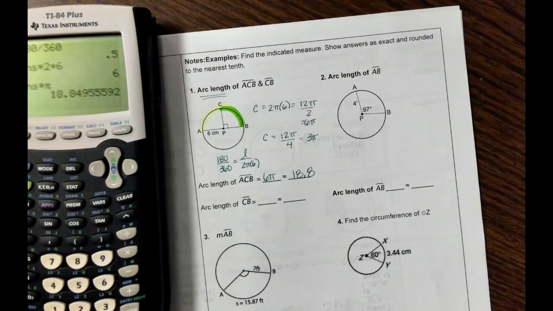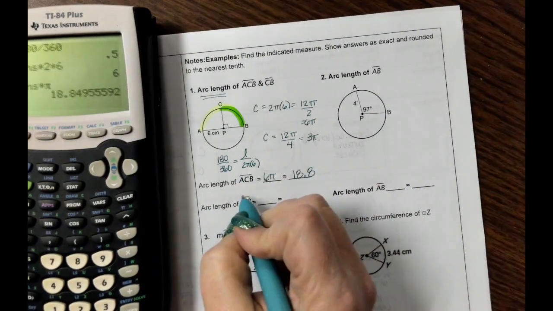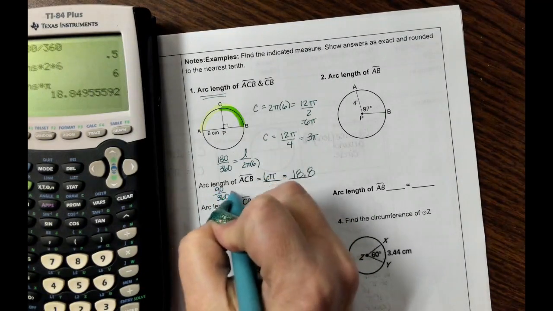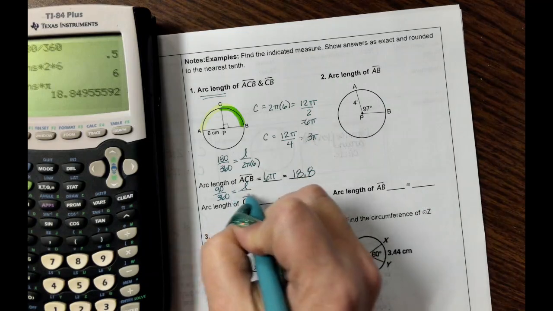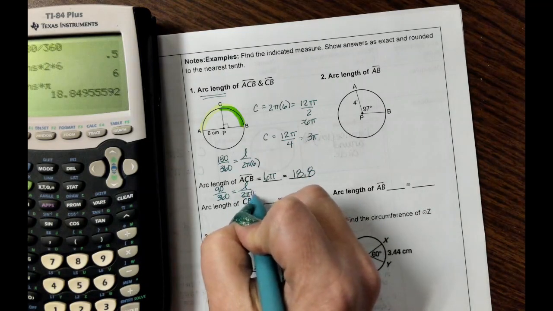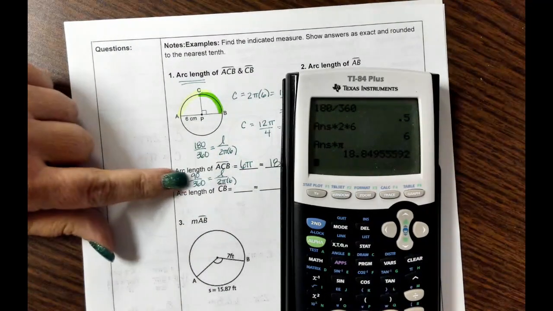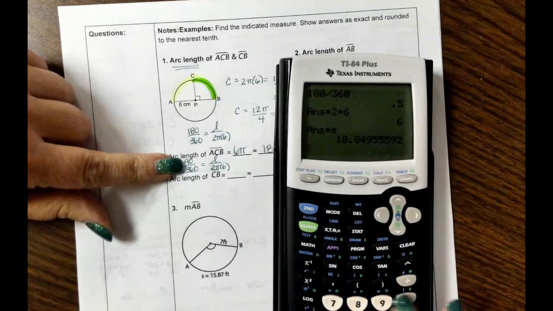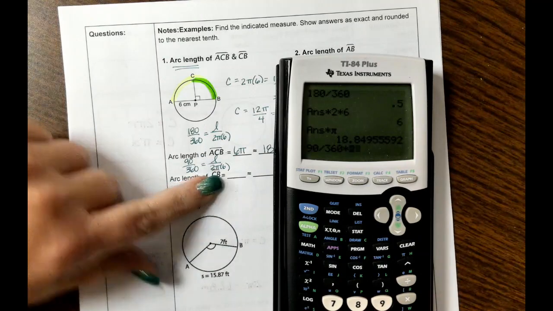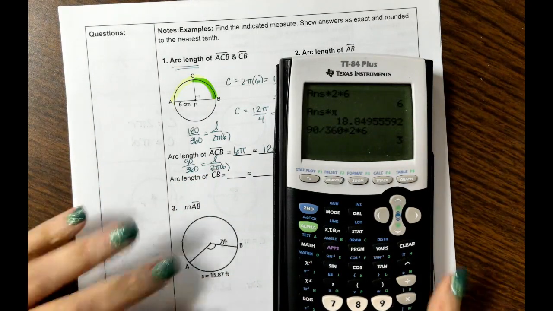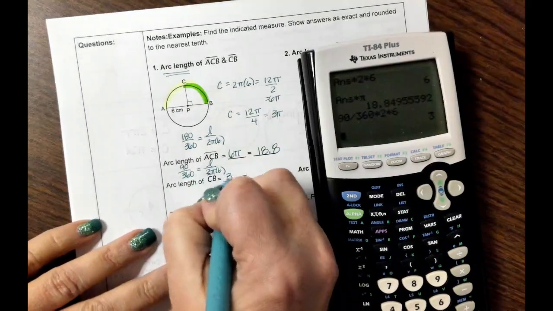We know what 1/4 is and what half is. But if we want to do it officially, then we would do 90 degrees out of 360 degrees is equal to the length of the arc divided by the distance all the way around. Now you can cross multiply, but the scale factor is this fractional distance around. So 90 divided by 360 times 2, we're not going to multiply by pi, times 6. And you get 3, which is what we said earlier.